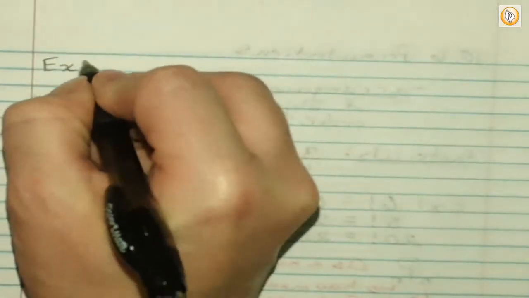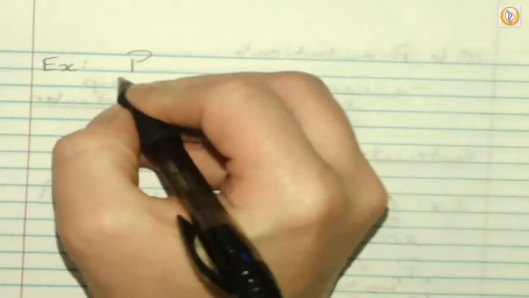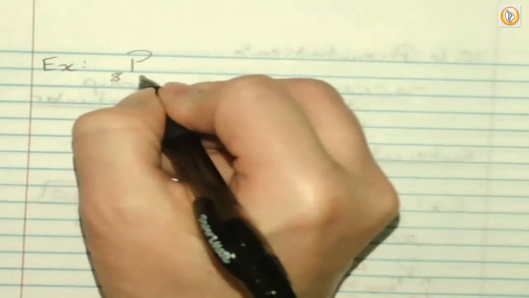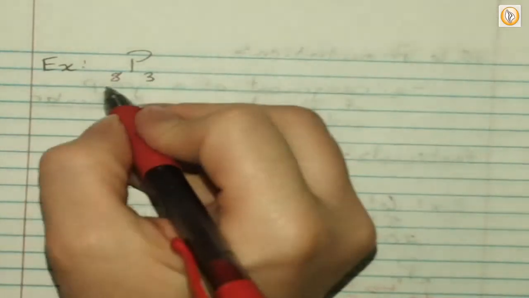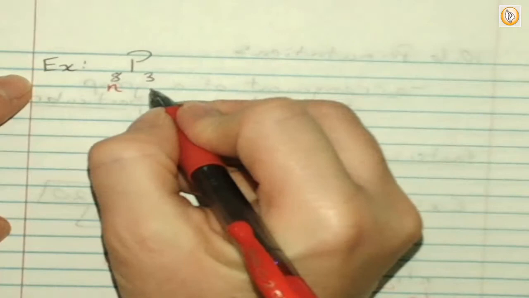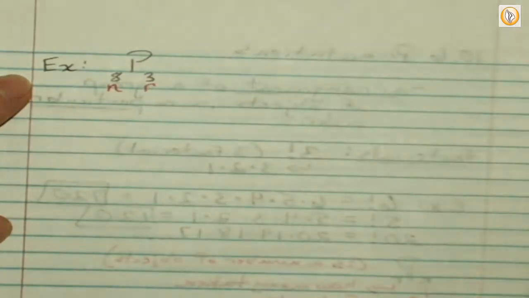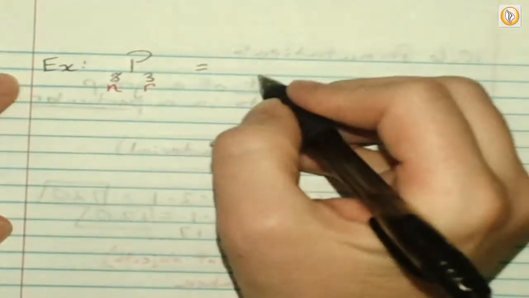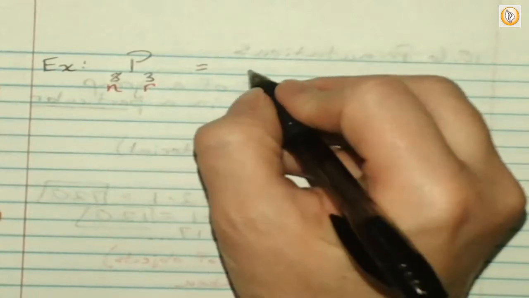All right, let's do another one. How about if I have a permutation 8 and 3? What letter's the 8? N. What letter's the 3? R. There you go. What's the formula?